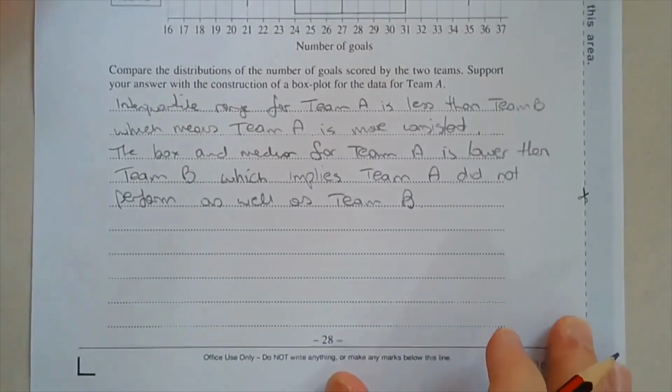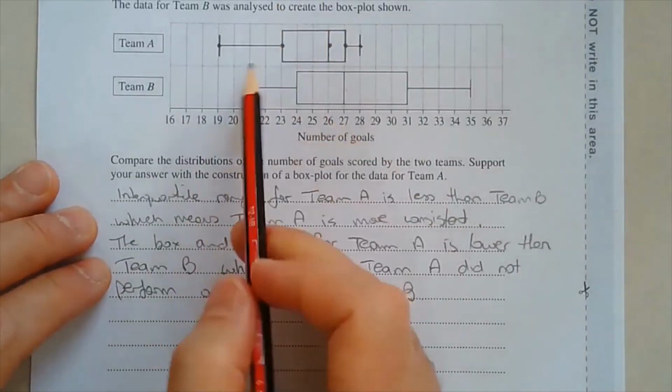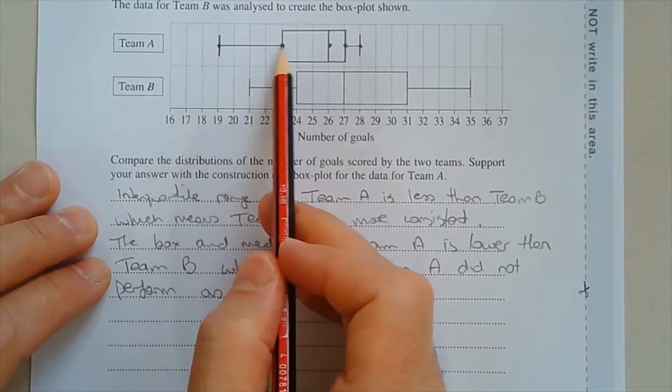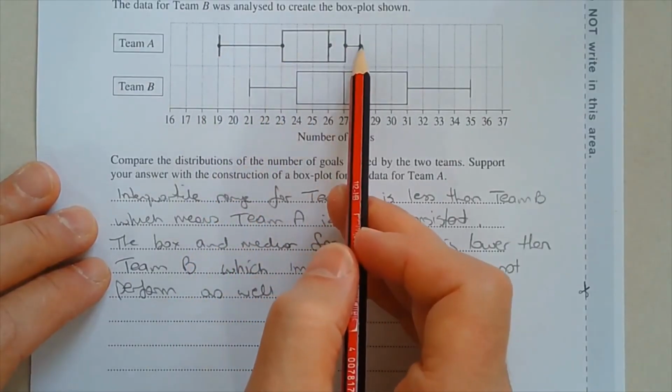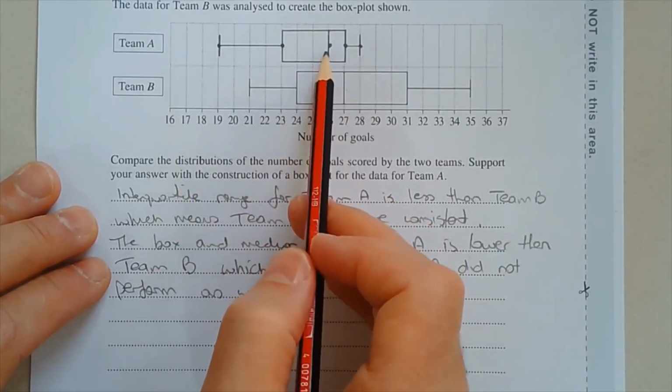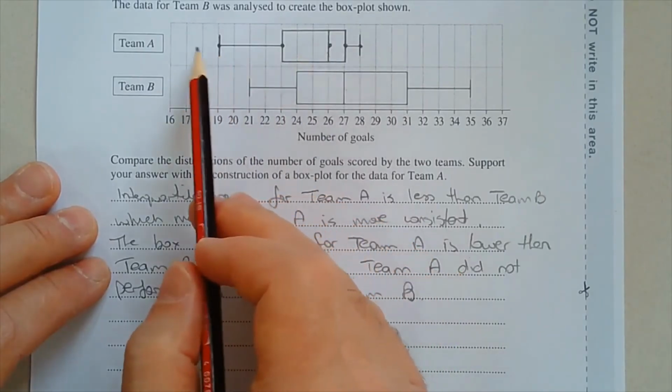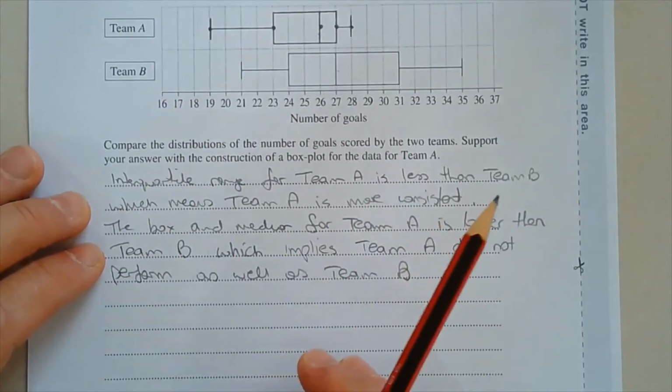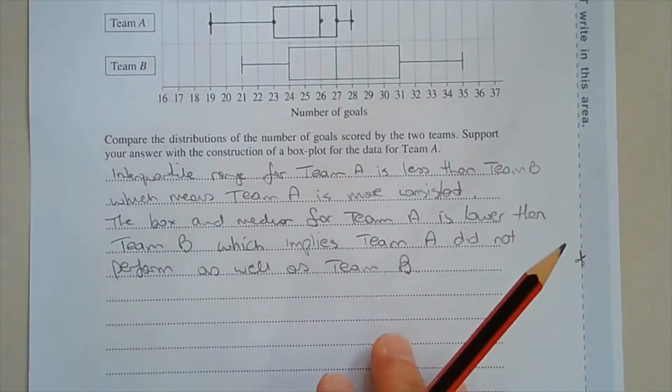Something else to note as well is, look at the whisker for Team A. It's clearly much longer than the whisker for Team B. And also the positioning of the median as well. So this implies that the distribution for the scores of Team A is negatively skewed.